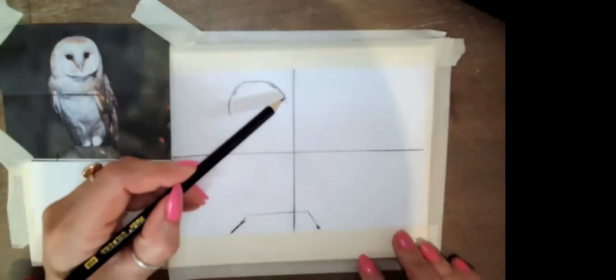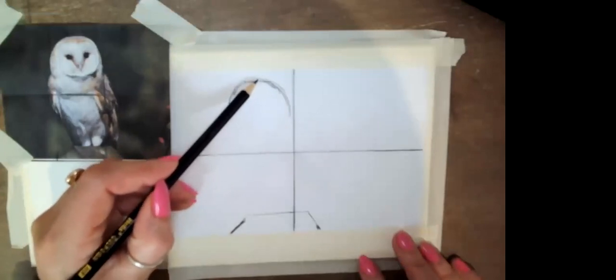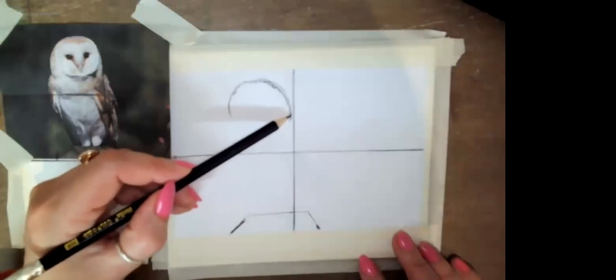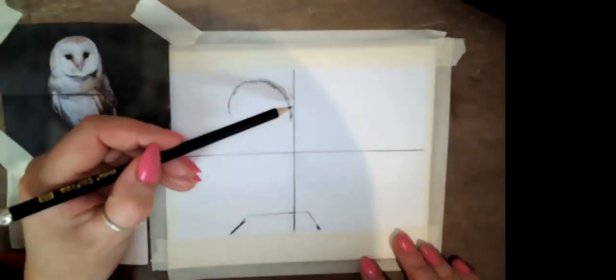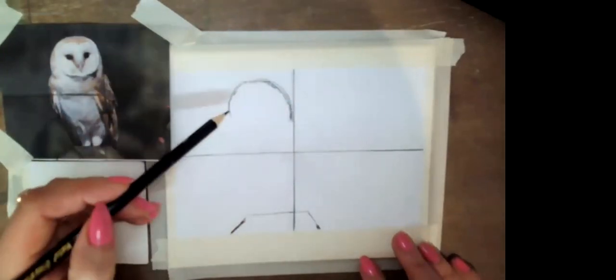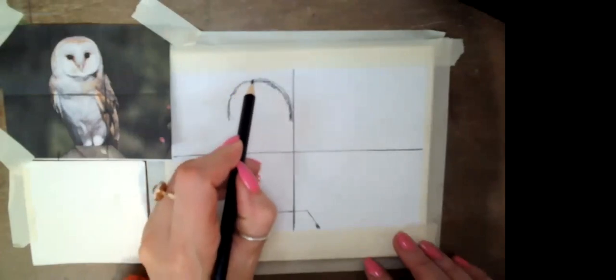So quite rounded, and it comes all the way around there. And again, I might need to adapt my line slightly to get that in. Comes almost right there, doesn't it? And then it just comes round to the edge. And then this side, I'm going to bring a bit flatter. And then it curves round, doesn't it, to the top.